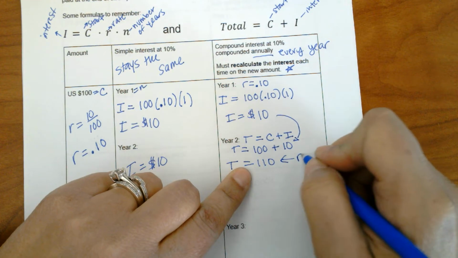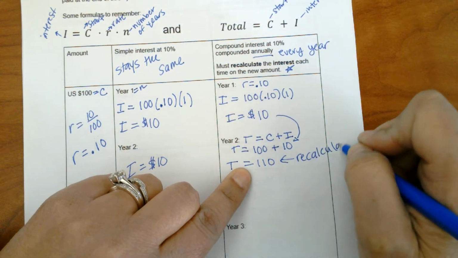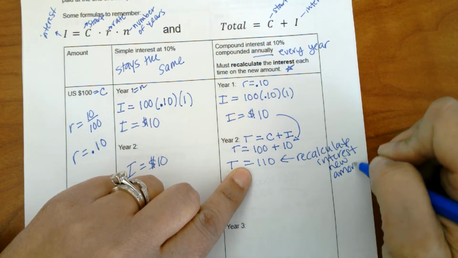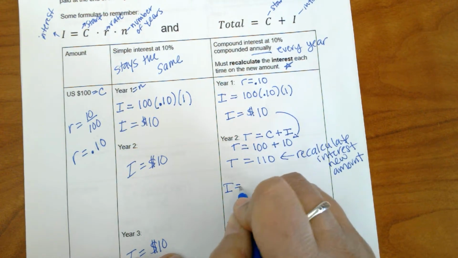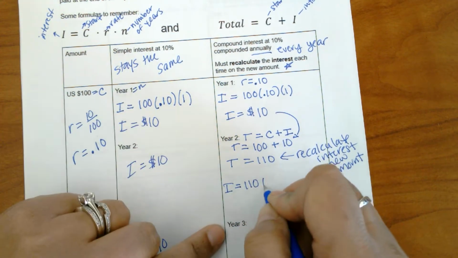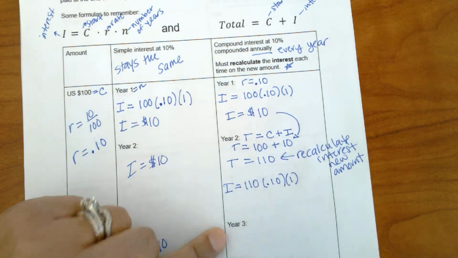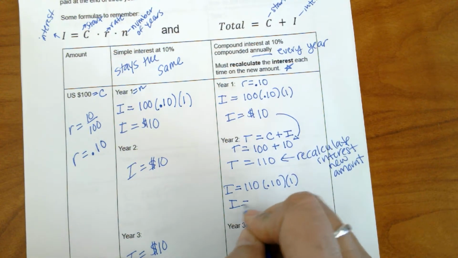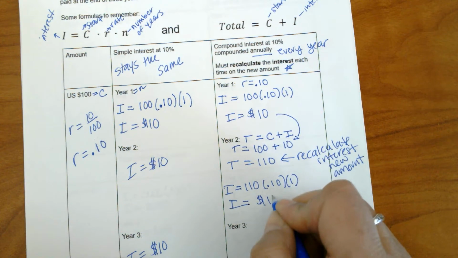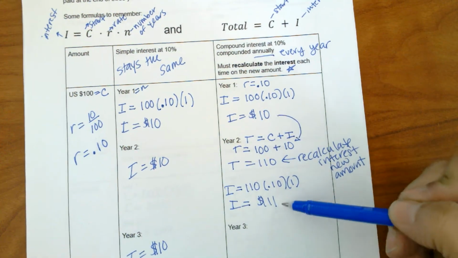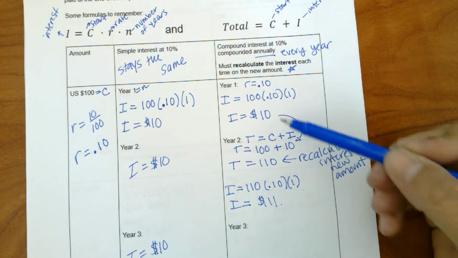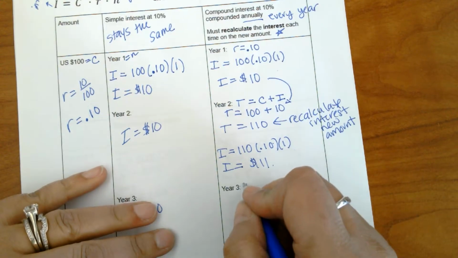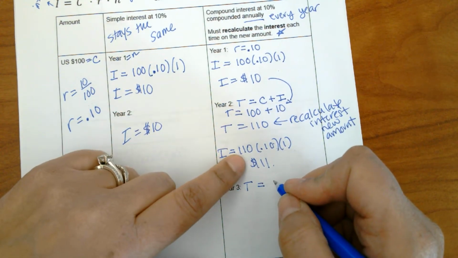This is what we have to recalculate interest on, this new amount. So we have to do the interest formula again. I equals, so this is our new C, 110 times 0.1 times 1, just because in this year 2, it's just 1 year we want. So our interest is going to equal $11. Okay, so notice our interest went up. It got compounded over that 1 year, from year 1 to year 2. Year 3, again, what we're going to have to do is do a new total. So we're going to take this 110.